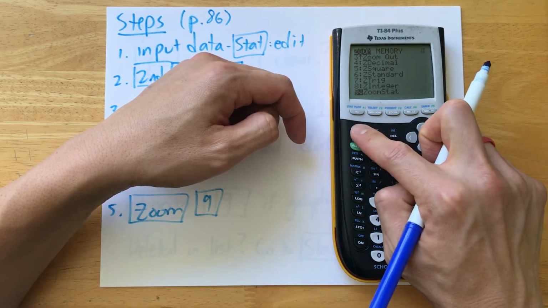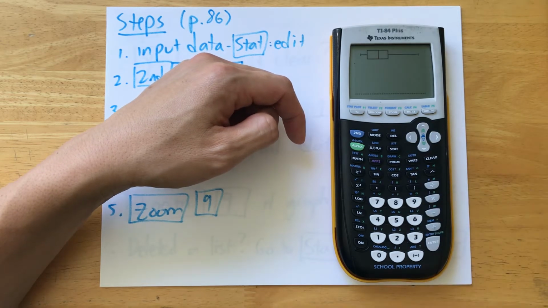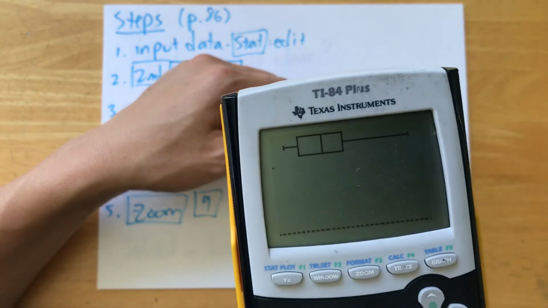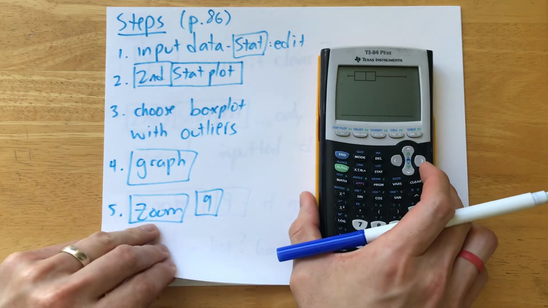So again, let me do that again. I can just go to Zoom and hit the number 9. Boom. Voila. There's my box plot now. Okay, try that on your own, please.